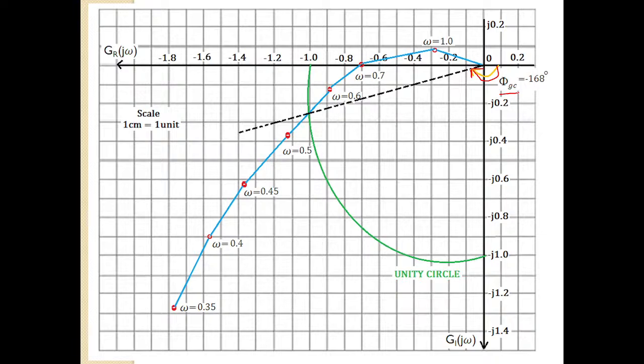So this is the phase at gain crossover frequency. That is the angle. With the help of a protractor, if you measure, you will get minus 168 degrees. Since we are doing this manually, you may not get exactly minus 168; you may get minus 166, minus 167, minus 169 or maybe minus 170. Parallax error may occur, it's okay, but you will get a value approximately near minus 168. Whatever angle you get, that is our phase at gain crossover frequency.